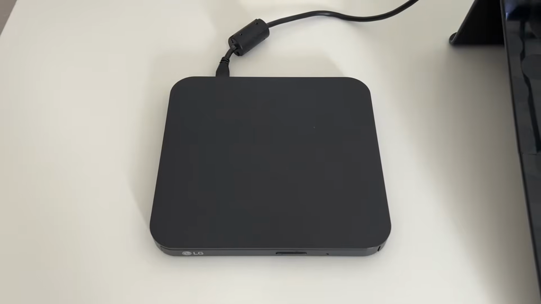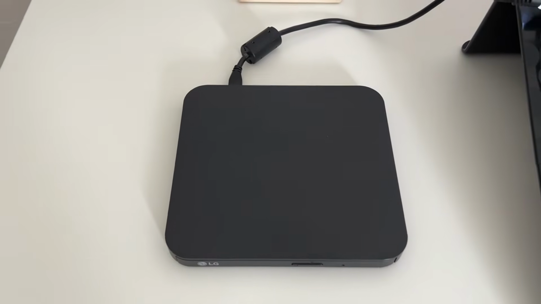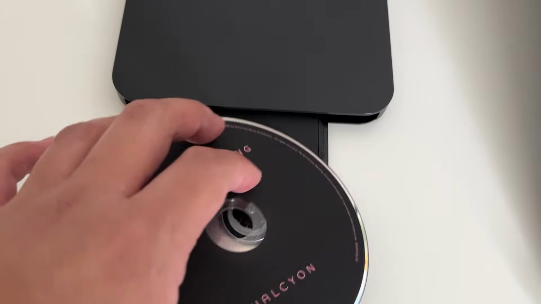Since my computer doesn't have a DVD drive, I'm gonna use an external DVD drive. And of course, you would need the CD you want to rip. In this case, it's Ellie Goulding's Halcyon. I just connected the DVD drive to my laptop, and it's time to insert the CD. Open it up, and place the CD.